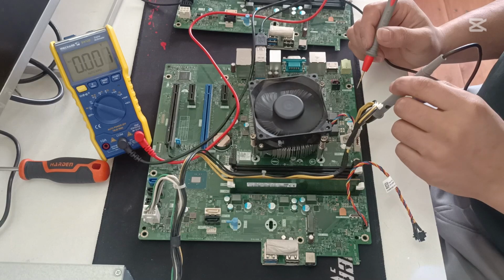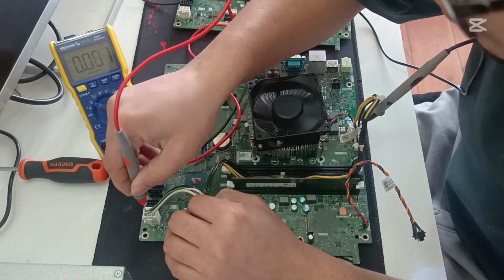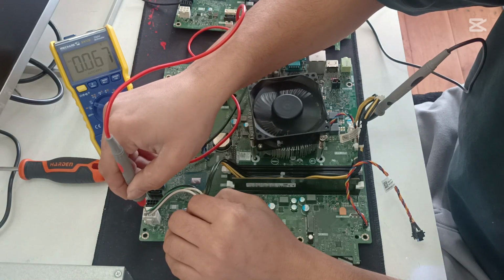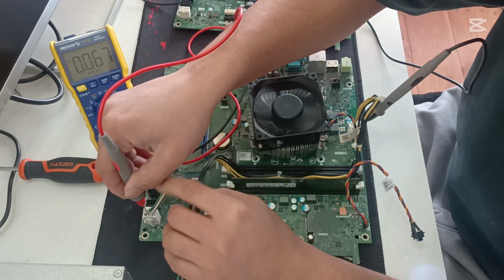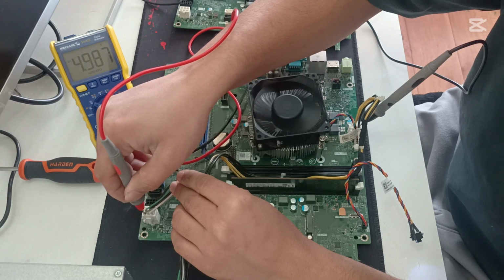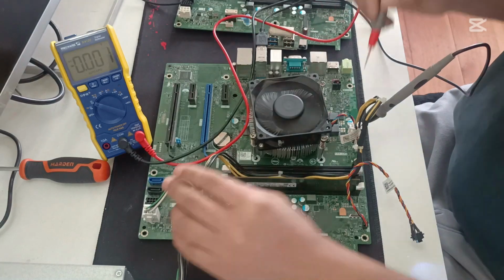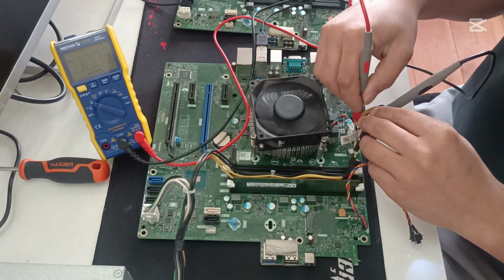Okay guys, firstly I will check in this ring probe. There is no voltage because now it is in low position. First it has voltage 3 volt or 5 volt. We have 4.9 volt. Yeah, 12 volt. Yes, 12 volt. And out here in this connector 12 volt present, 12 volt present.